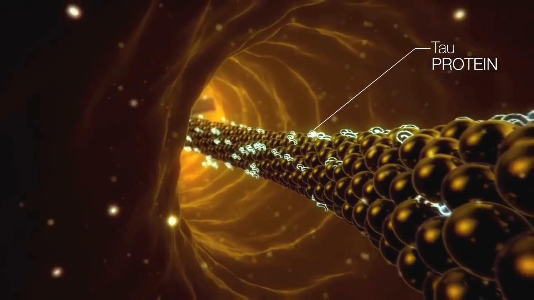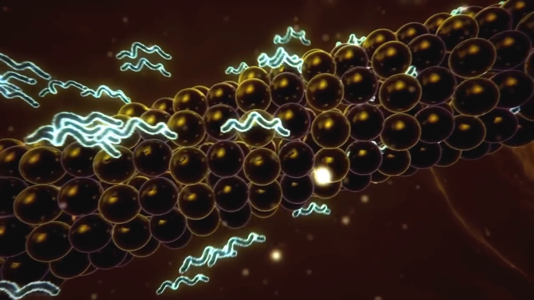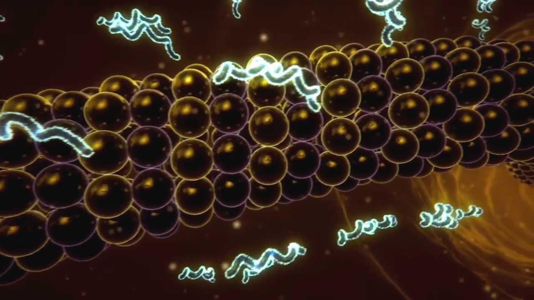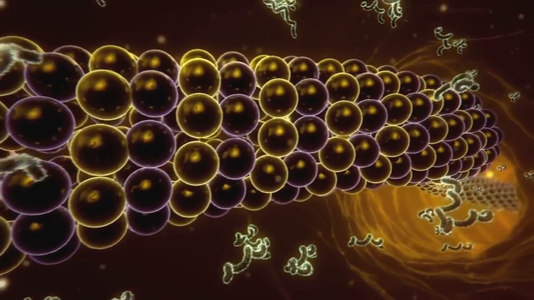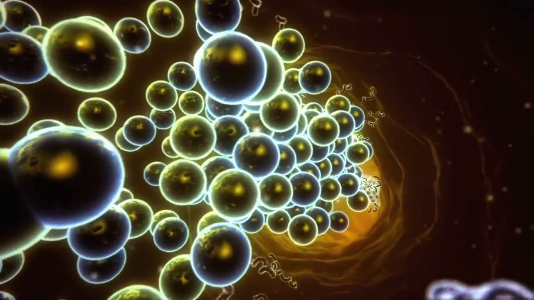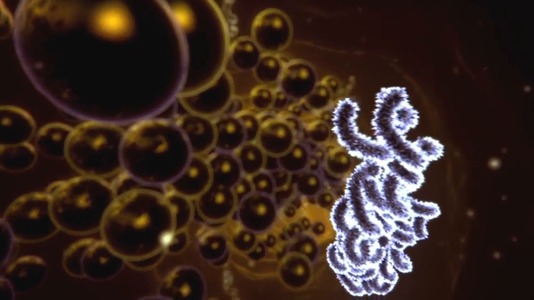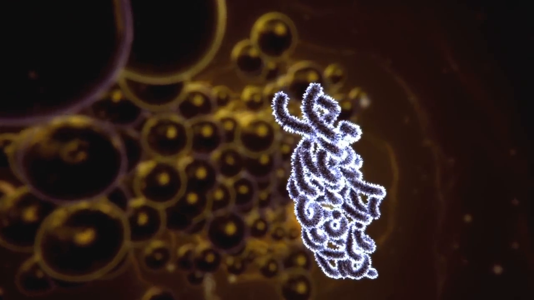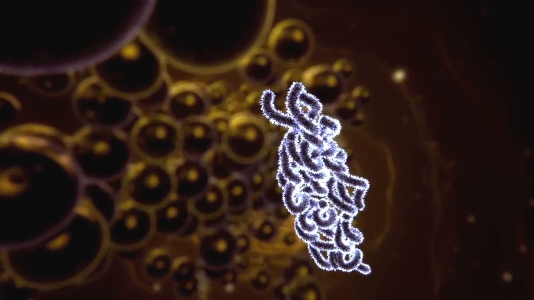In Alzheimer's disease, tau protein becomes defective and detaches from the microtubules. Thus, the skeleton of the neuron dissociates as it is no longer maintained. Defective tau proteins then assemble to form filaments in the neuron.